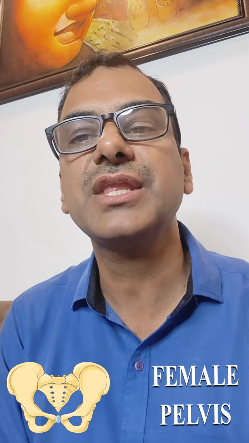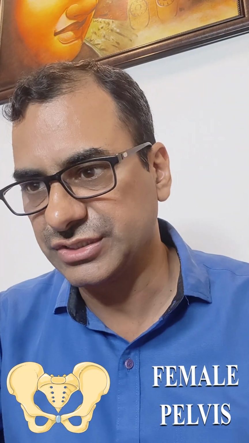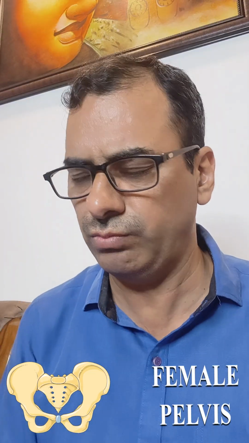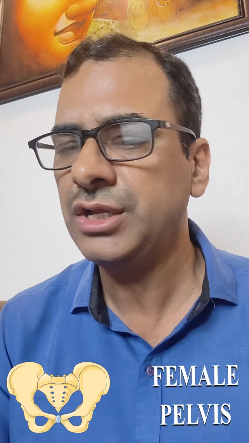Then the second part is the ischium. This is the thick, lower part. This lower part is very strong, and we sit on the ischial tuberosity. Behind the ischial tuberosity there is a projection known as the ischial spine. So this one is the ischial spine. At the time of labor, when we do a pelvic examination, the station of the fetal head is estimated in relation to the ischial spine. So the ischial spine is very important.